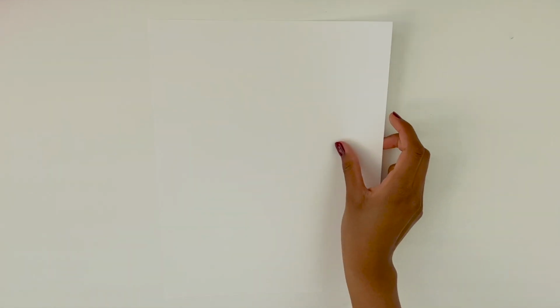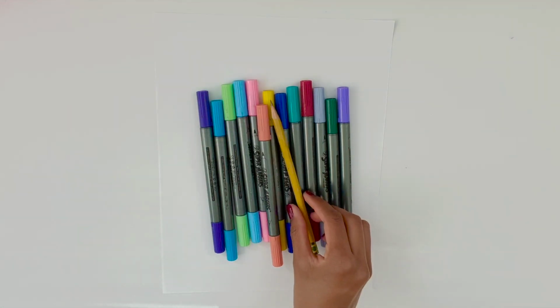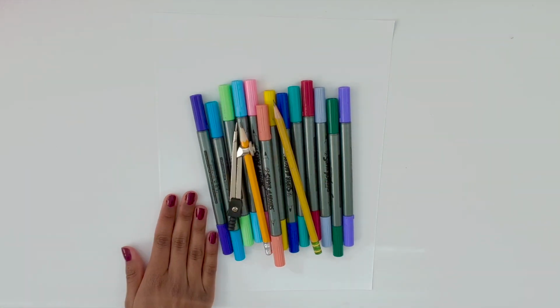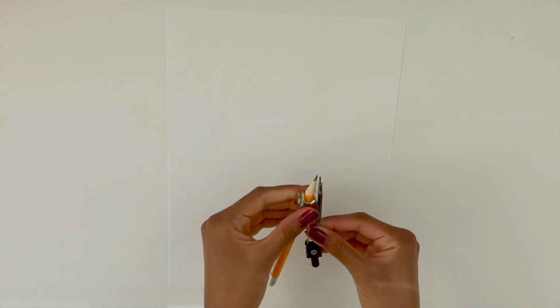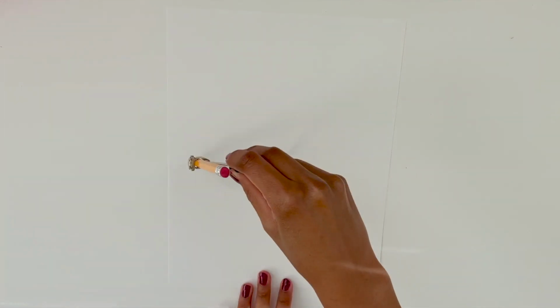For this project, you will need a piece of white paper, some colored markers of your choice, a pencil, and a compass. First, take your piece of white paper and using your compass, draw a huge circle. This will be the base for your mandala.